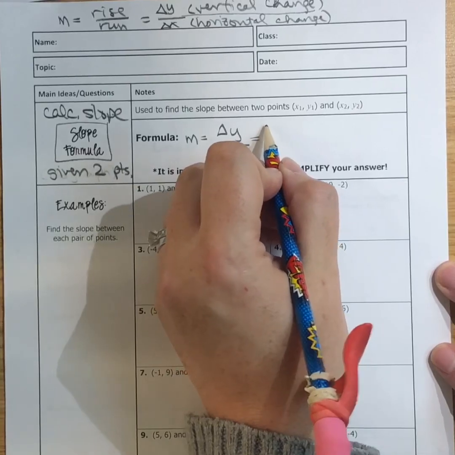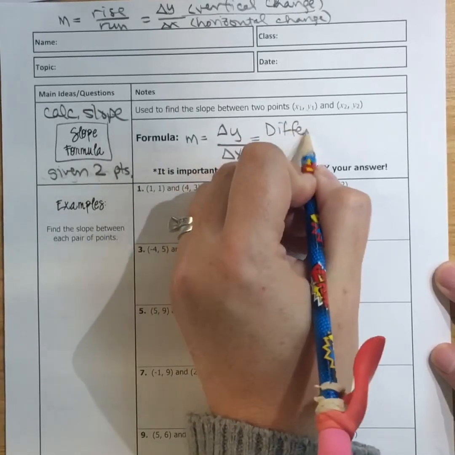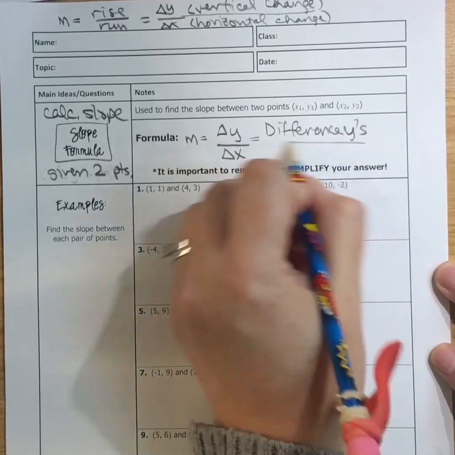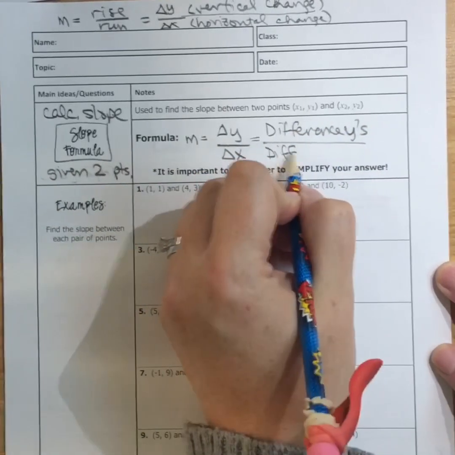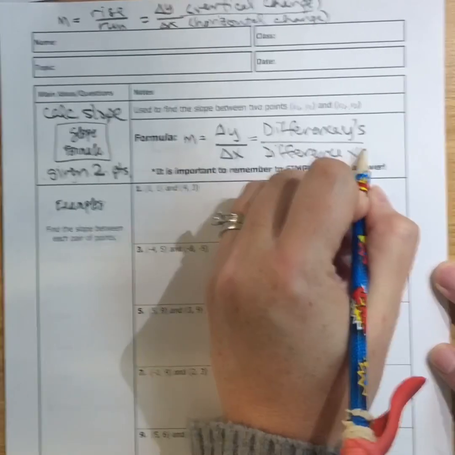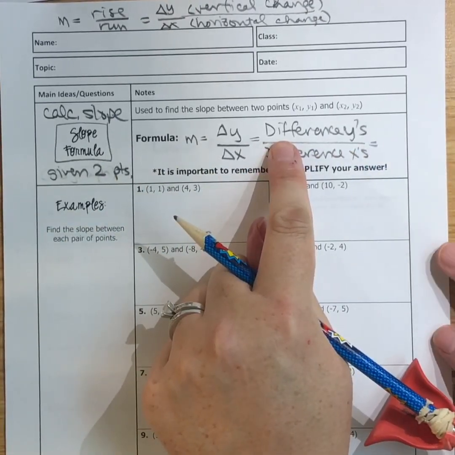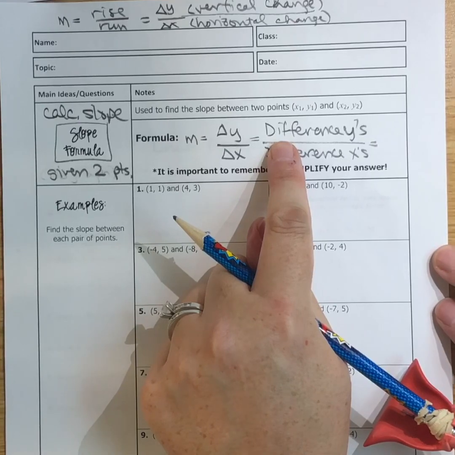Change, we always find by the difference. So the difference in the y's over the difference in the x's. Well, when we find difference, remember way back to the very beginning, we translated difference as subtraction.